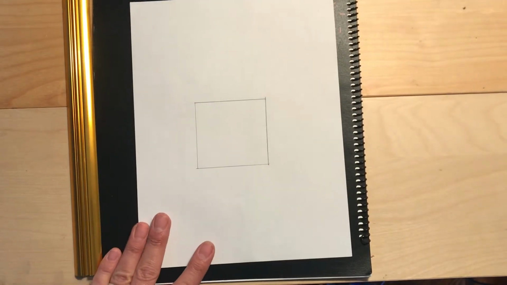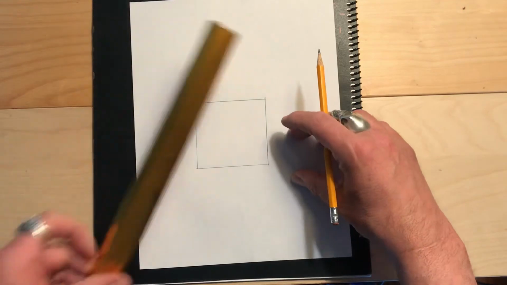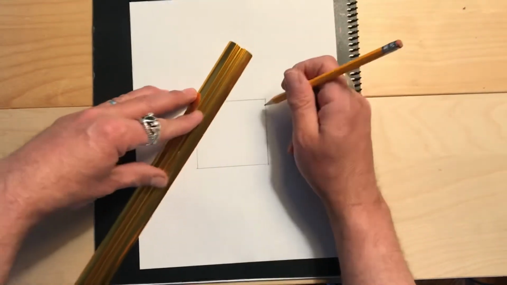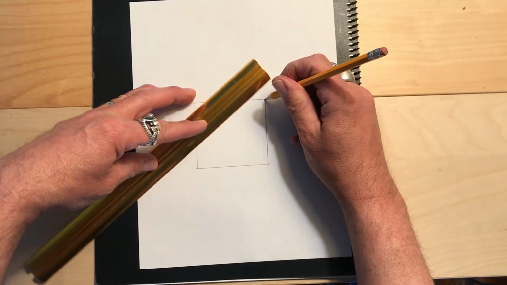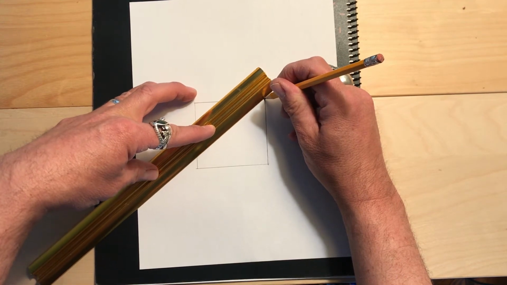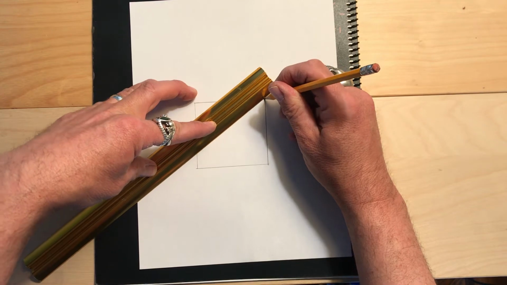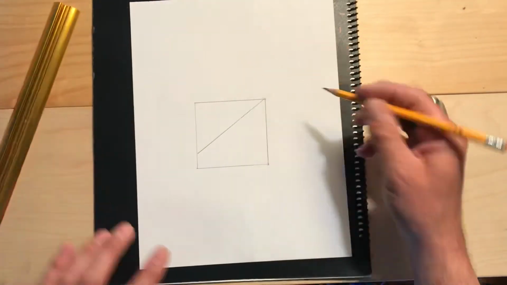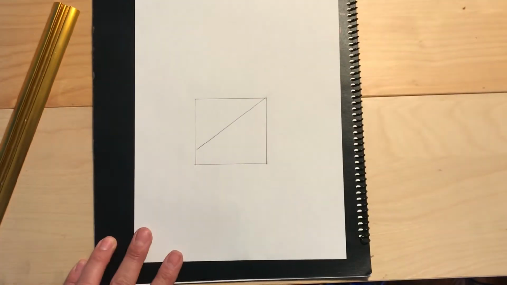All right, so next I'm going to start from this corner here, the top right corner, and I don't want to go corner to corner. I'm going to move my ruler slightly up like this. So now we're creating the two walls of the hole.